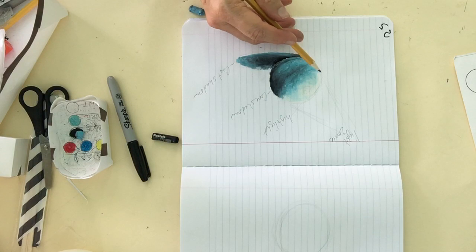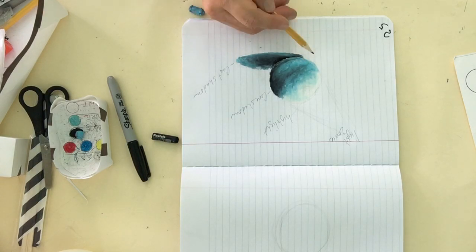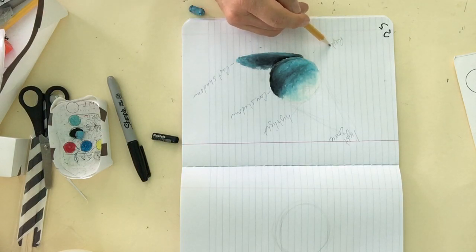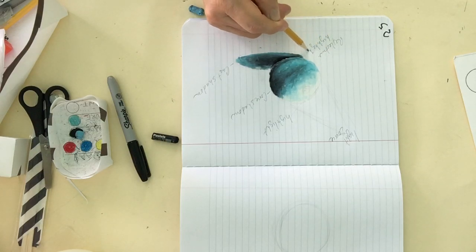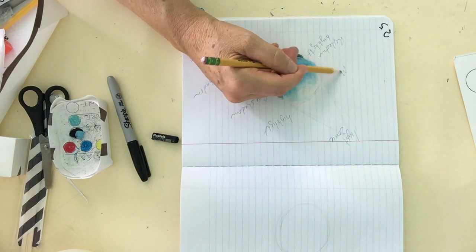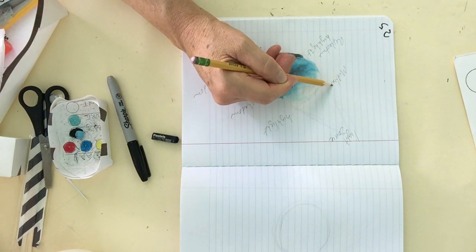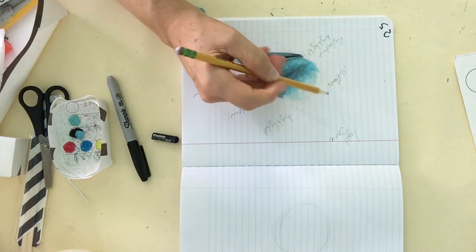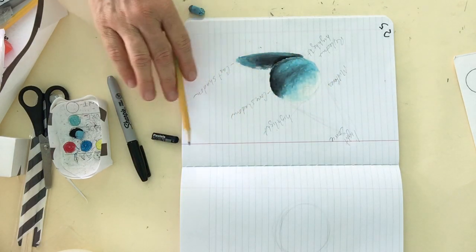This is our reflective highlight. And through here we have our midtones. These colors, the mid-tone colors through here.